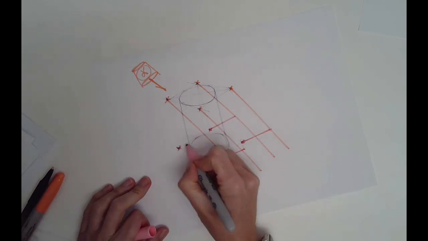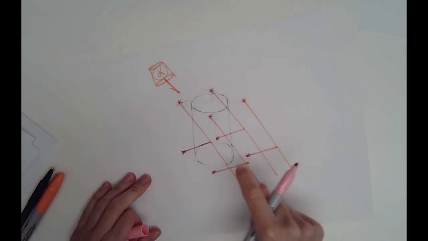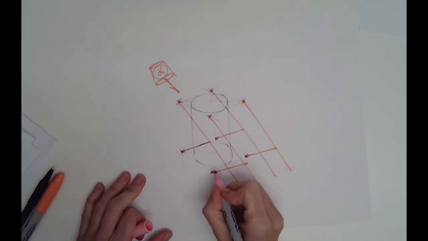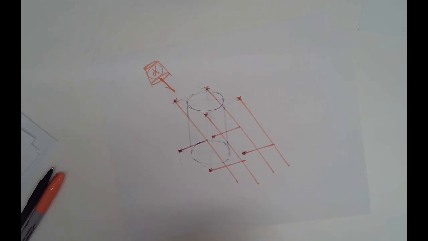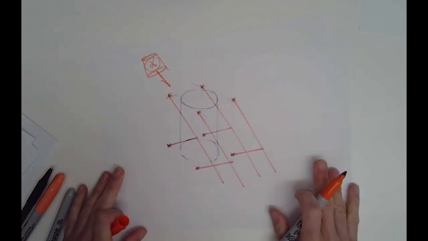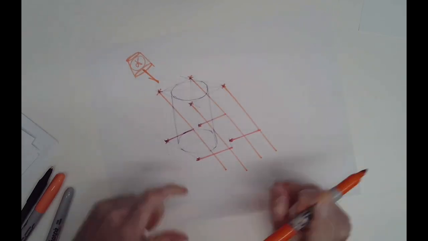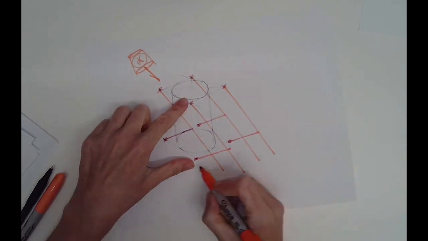Sometimes what I'll do, like I just did, is go over one of my original lines again, just to make sure that I am putting my lines in the correct spot. So now we're looking at the place where the top line and the bottom line intersect.